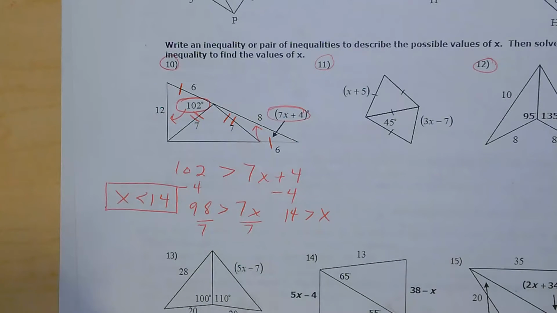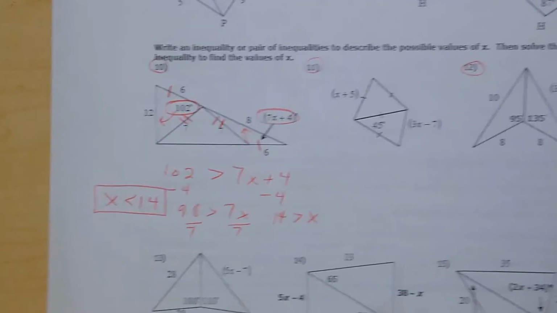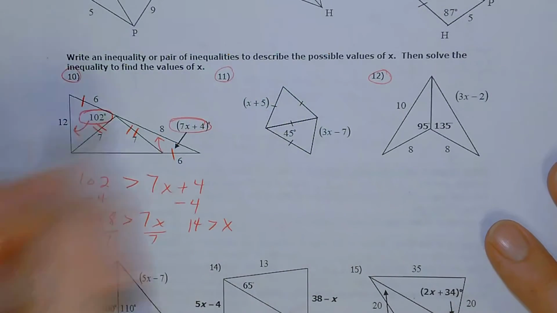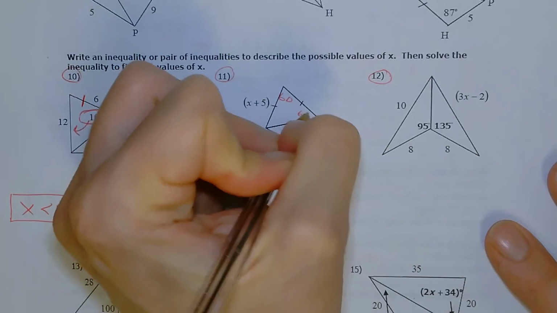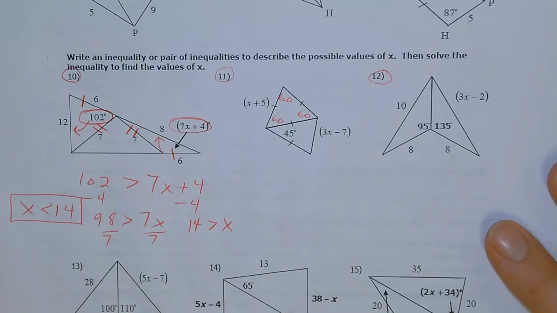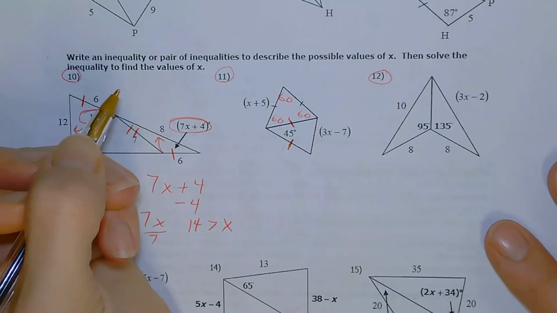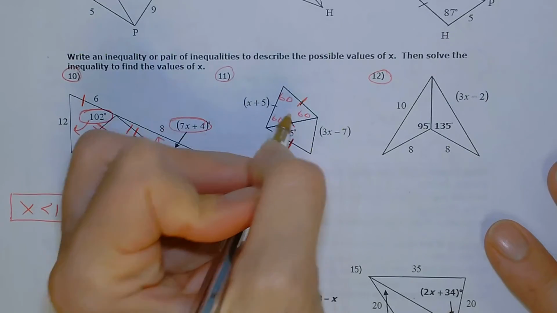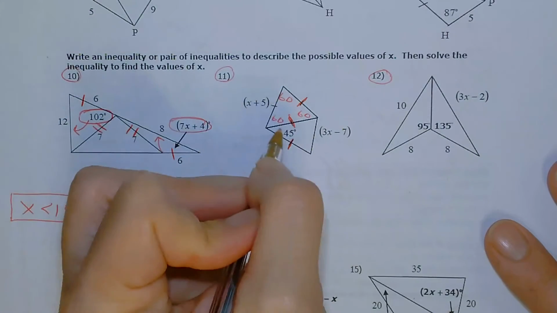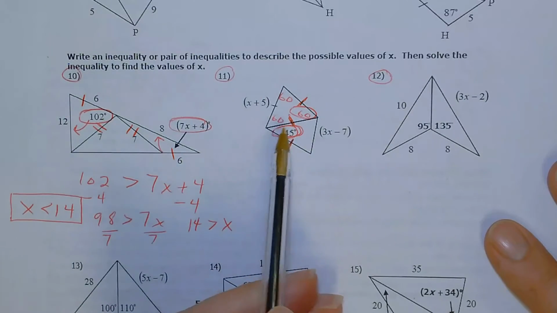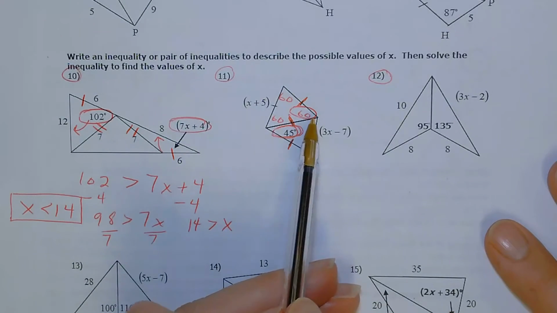Okay, so let's try number 11. So this is an equilateral triangle. So by that, I also know it's equiangular. So 60, 60, and 60. And now I'm going to look for SAS. Okay, so I have these two sides, and then I'm going to use these two sides, and I'm going to circle the included angles. So the included angles I'm going to be using are this 45 and that 60.